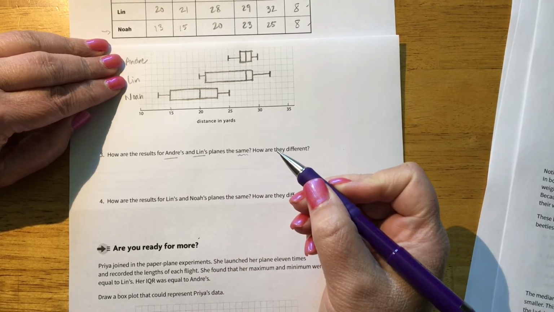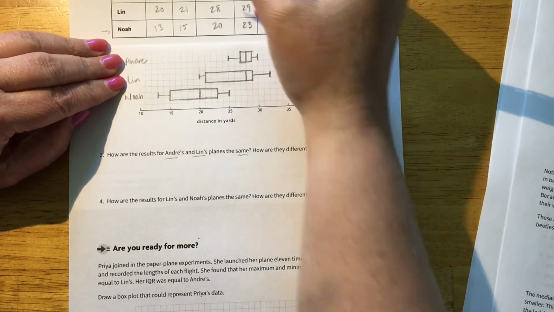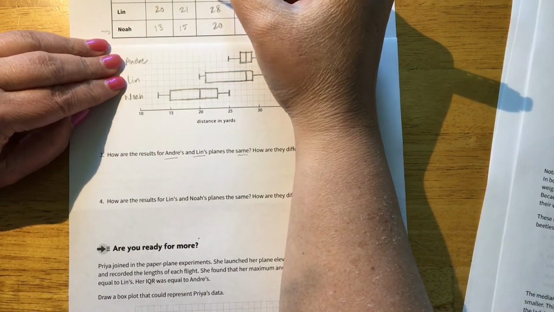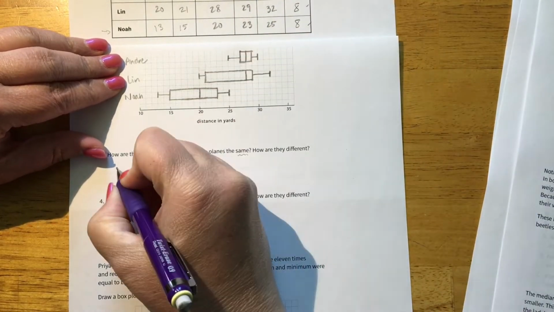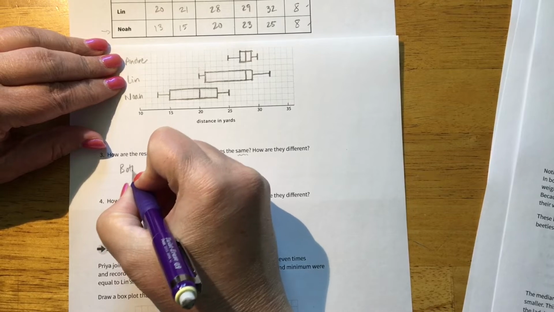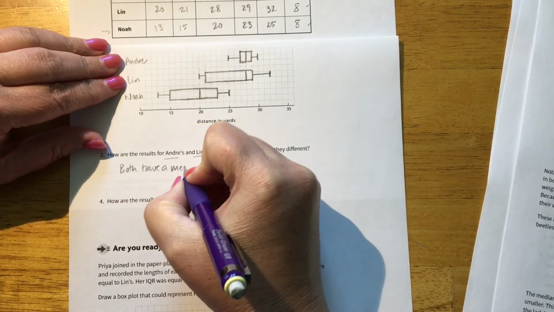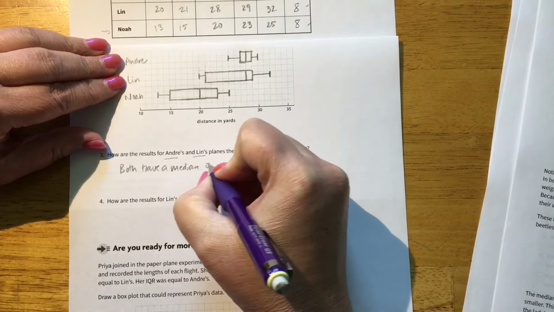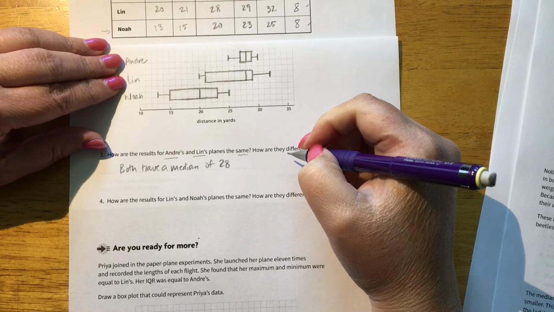Well, the only thing that I noticed that's the same is the median. And I noticed that along the way here when we did our data, right? They both have a median of 28. So that's what I'm going to write here. Both have a median of 28. And how are they different?